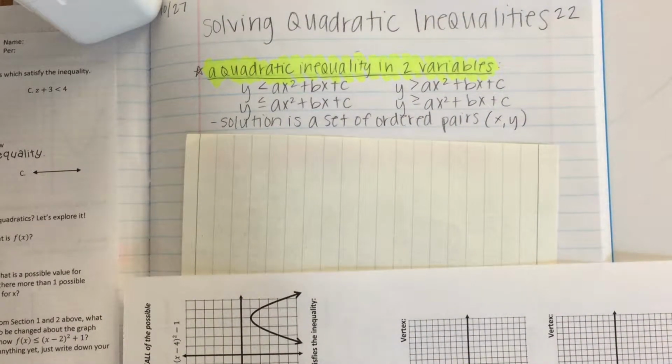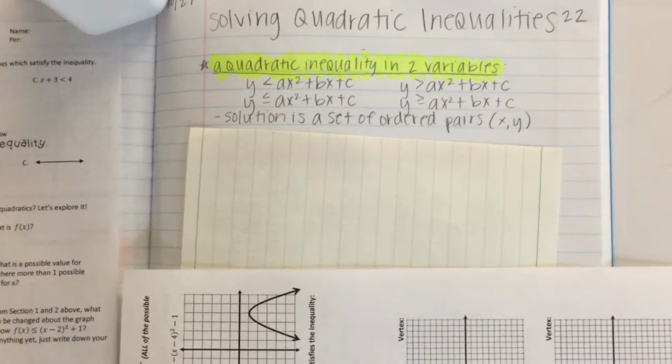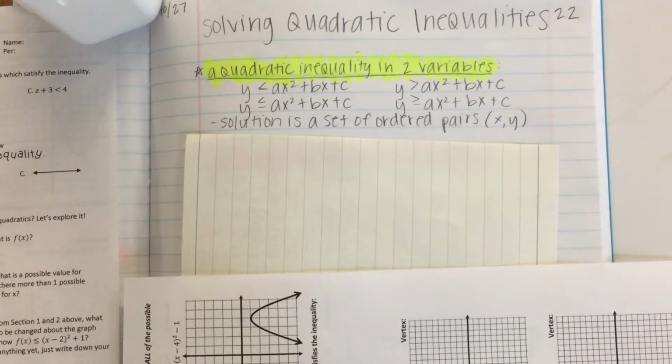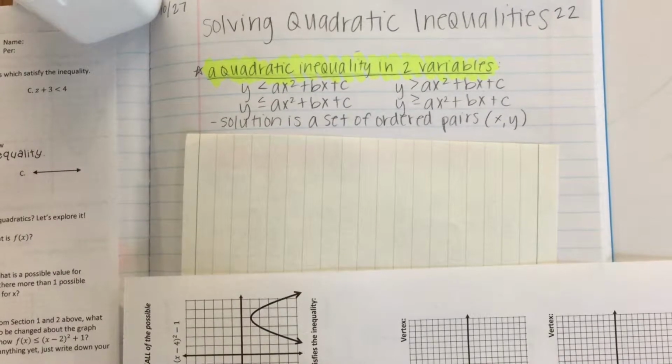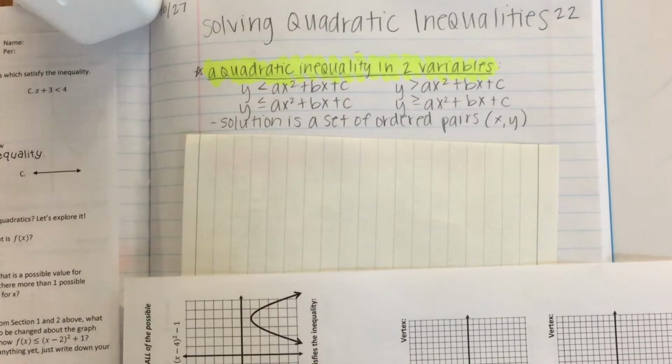So the solution is not just a number, it's an ordered pair. So there's 2 numbers, there's an x and a y. Because normally from what you guys have been doing so far, you've been finding zeros and finding what x equals, but this time it's a solution that has an ordered pair, which is like a point on the graph, right? A location on the graph.